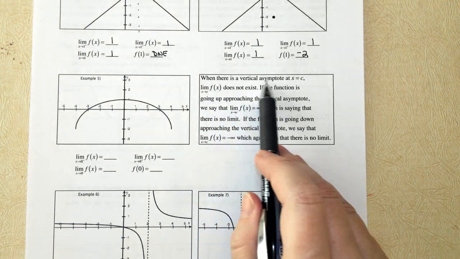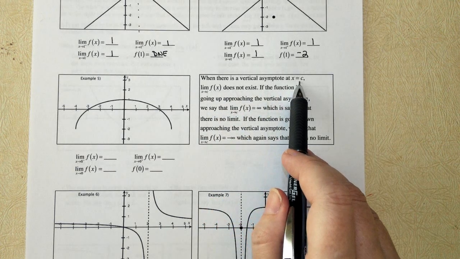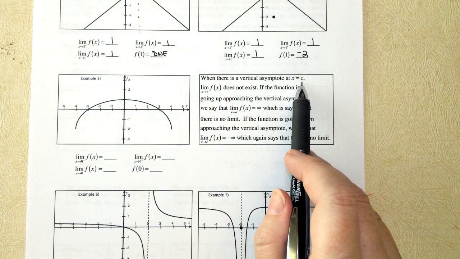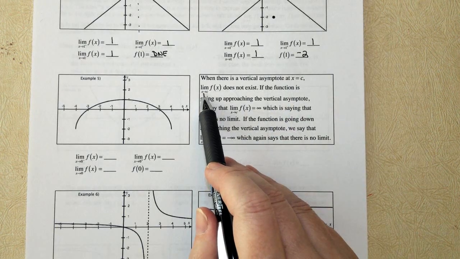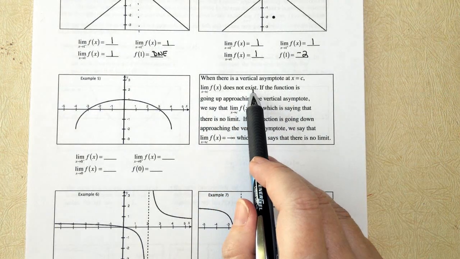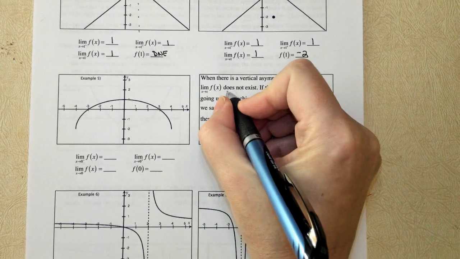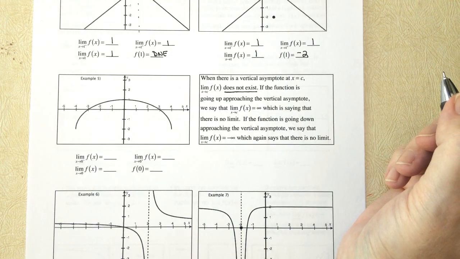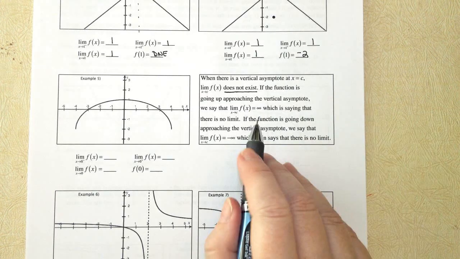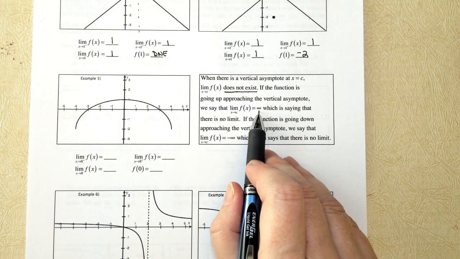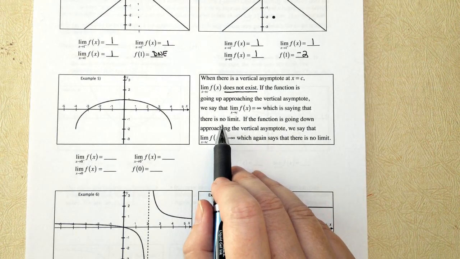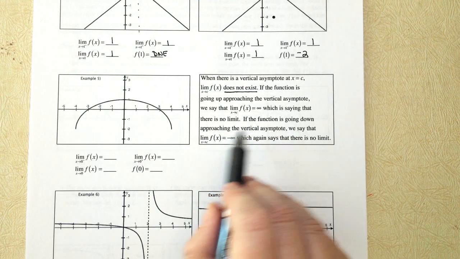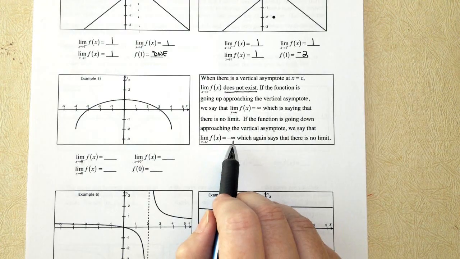When there is a vertical asymptote at x equals c, so remember c just means the number I'm giving you, then the limit does not exist. Okay, so we're going to underline that. If the function is going up, approaching the vertical asymptote, we're going to say it's infinity, which is saying there's no limit. And if the function is going down, we're going to call it negative infinity.